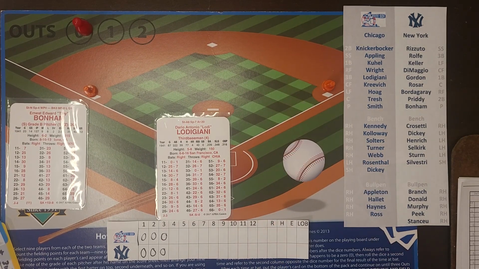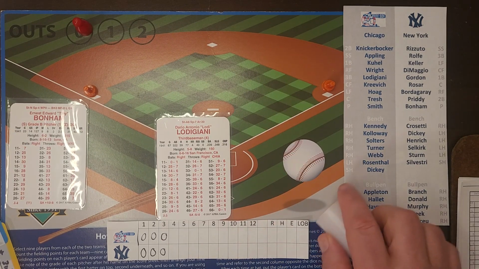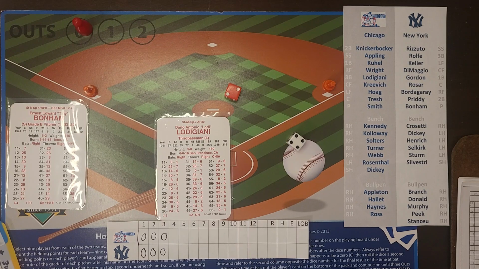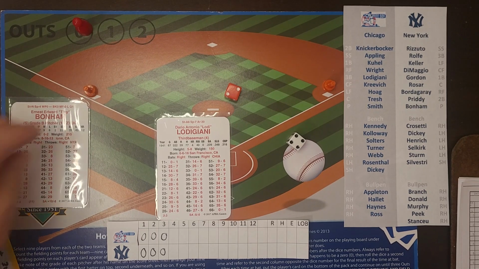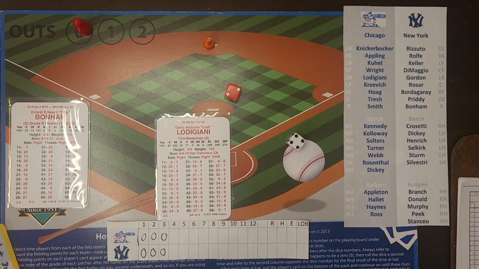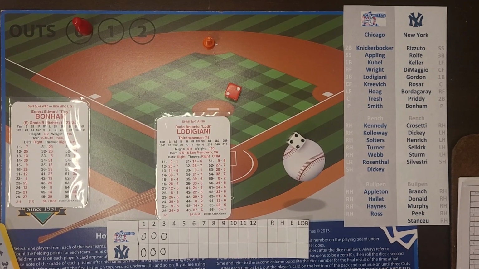66 means it's a 0. We go to Lodigiani's second column. 24 is a 6. Runners at first and third. And a 6 against a B-grade pitcher. Double to center, clears the bases. So it's a 2-run double for Dario Lodigiani.